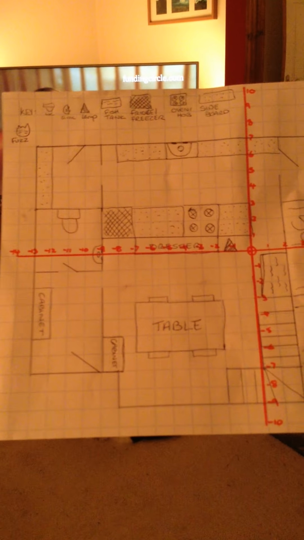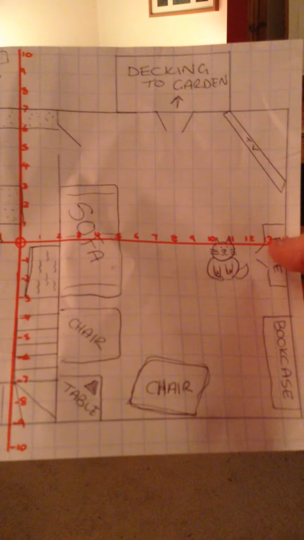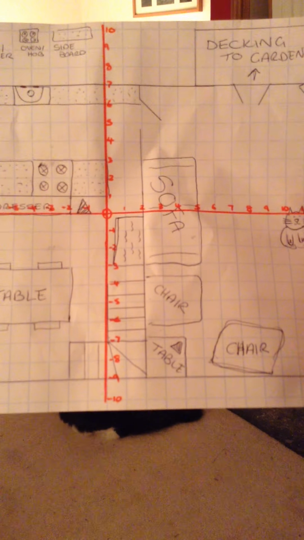Morning, Owls. So I've been having a look at trying to plan out my downstairs of our house onto my map that looks like this, and you can see I've got my quadrants on there which we'll have a look.